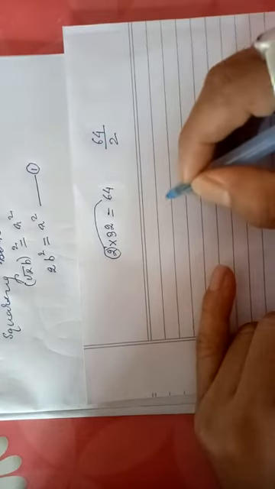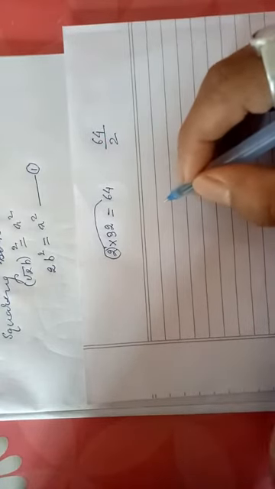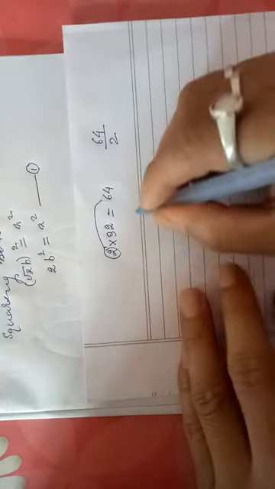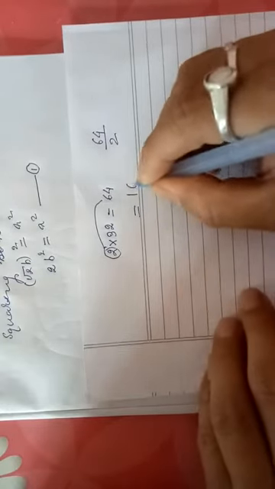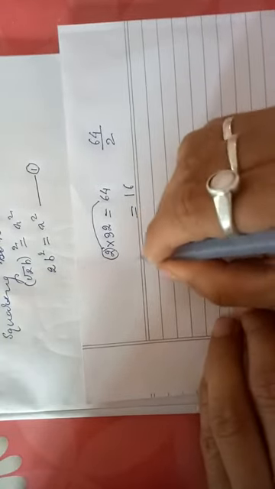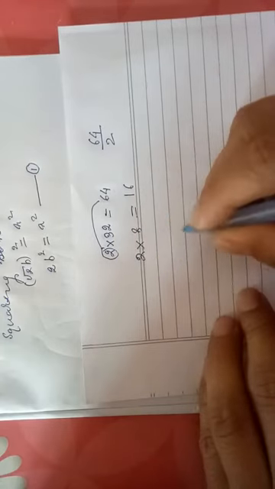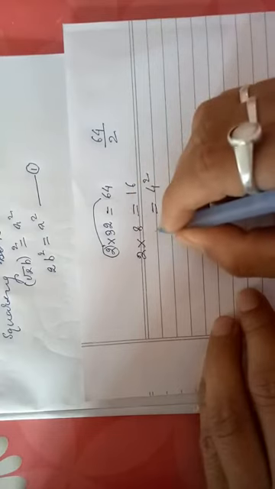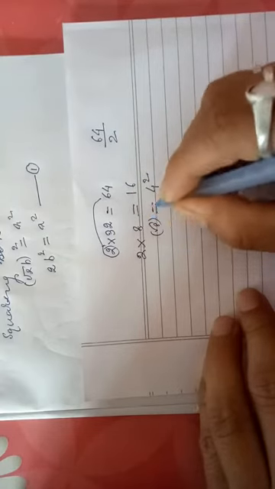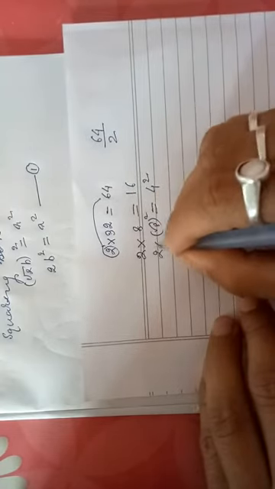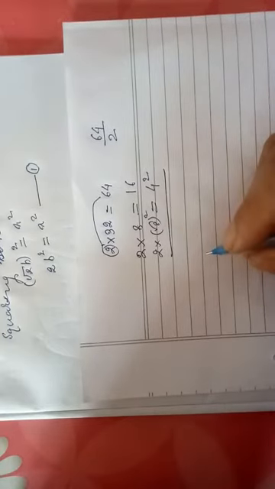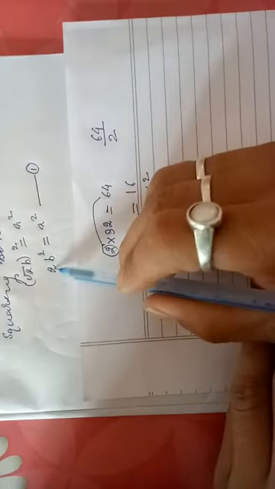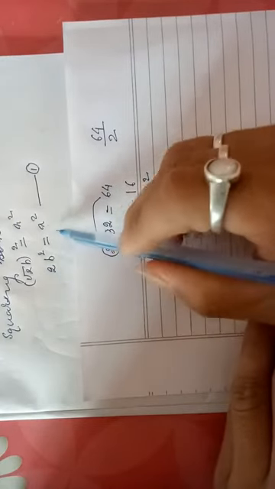If it is 16, this side is written as 2 into 8. When you get this type of relation, we obviously say that 2 divides a square.